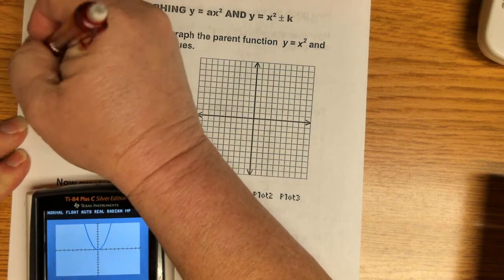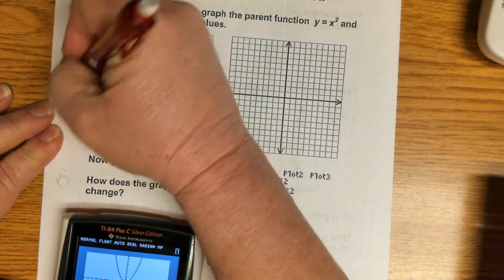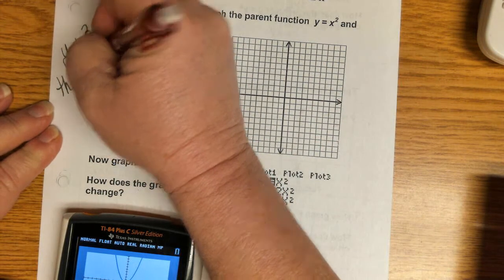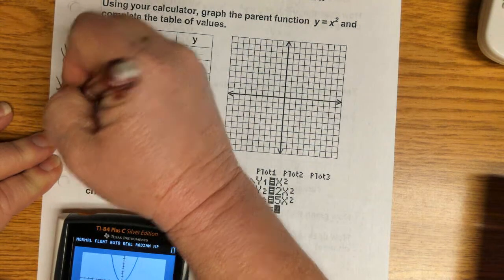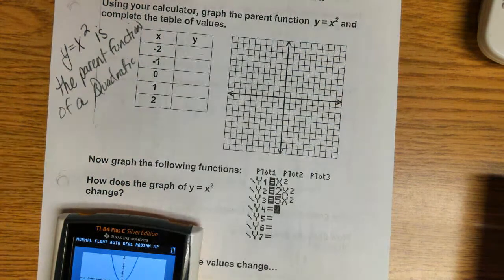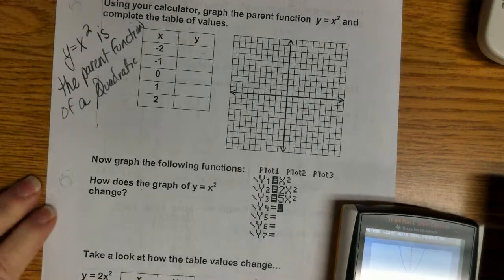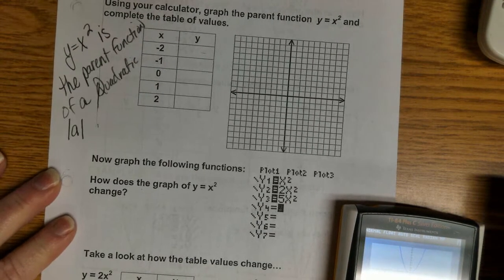Y is equal to x squared is the parent function of a quadratic. Okay? It is your parent function of a quadratic. And you need to know a terminology that you probably have forgotten. Does anybody remember what that means? Yes? What does it mean?